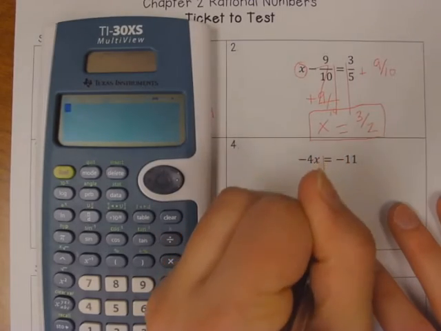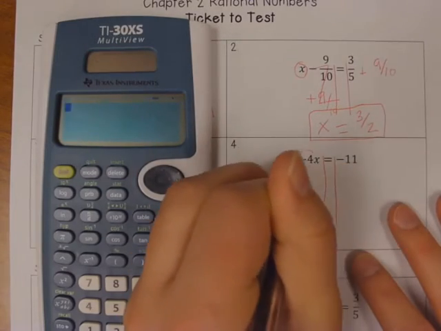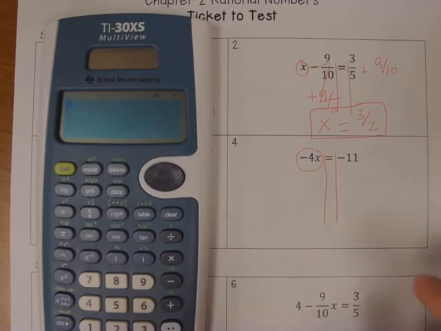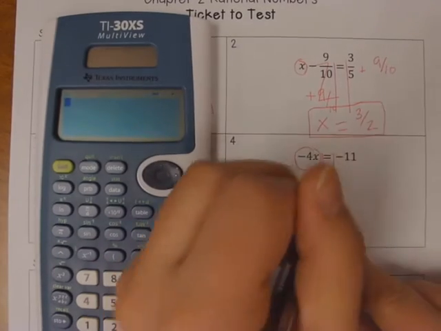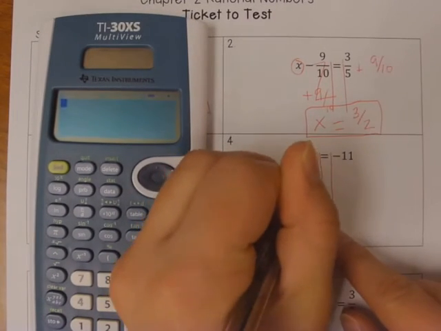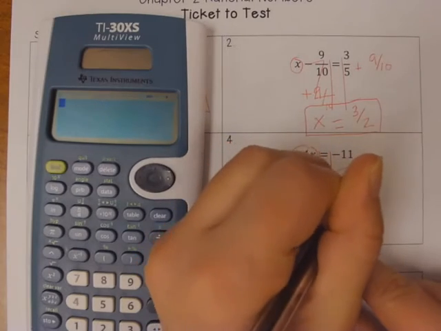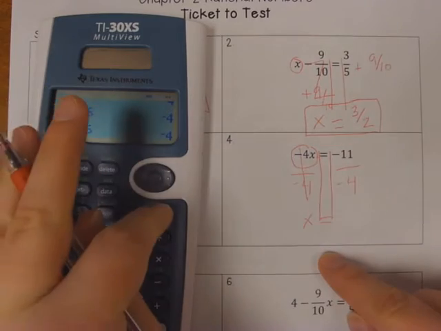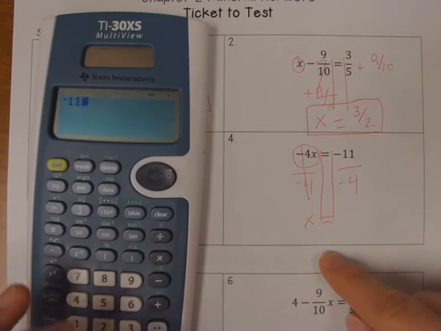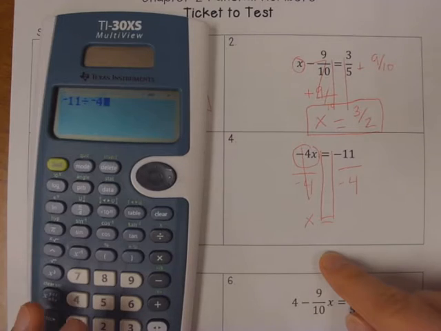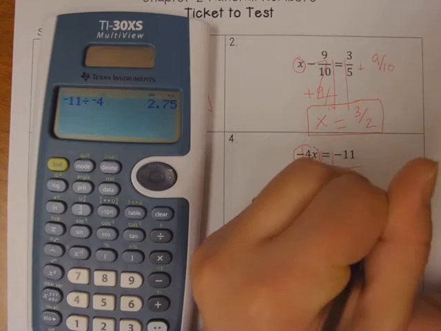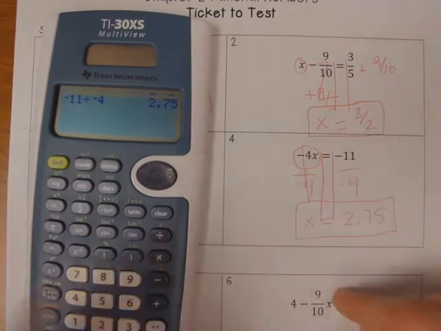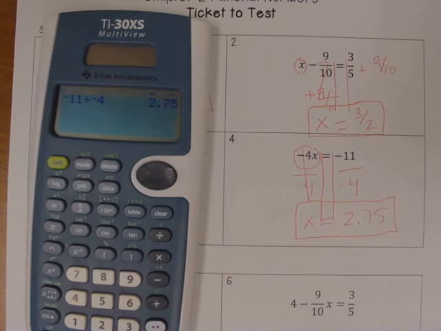Number 4, you have your railroad tracks, circle the variable, and then if it's connected to the variable, or the variable is next to it, it's being multiplied. So the opposite is to divide. Divide by negative 4. Those cancel and leave you with x equals, you have negative 11 divided by negative 4. 2.75.